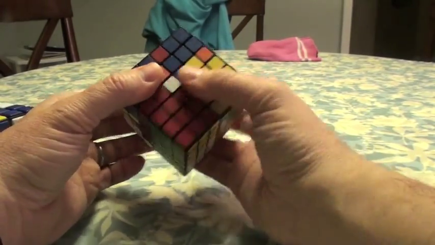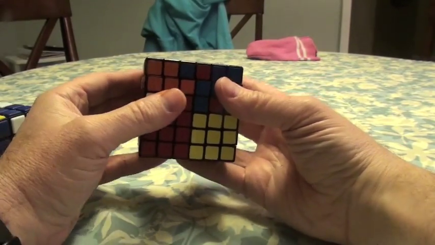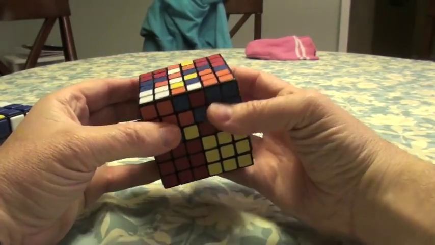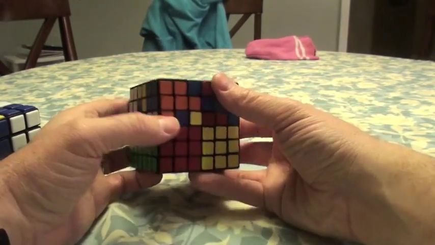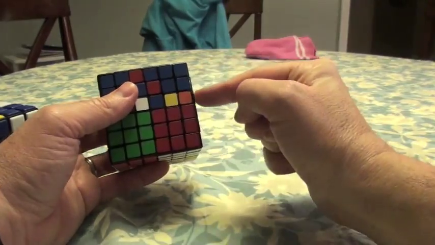So let's keep tooling around. Aha! But it's spoken for. We've already got that one over here. So maybe there's another one that I can use. Well, wherever it is, it's up here somewhere. There's one over here. So keeping my eye on the prize, I'm going to take this. I'm going to bring this down to this level.